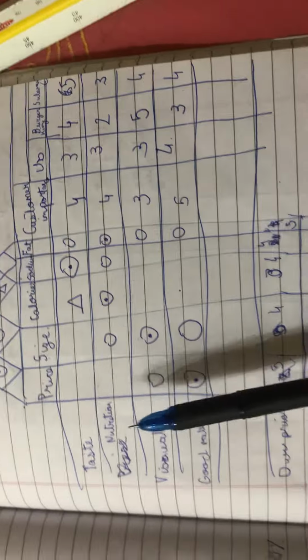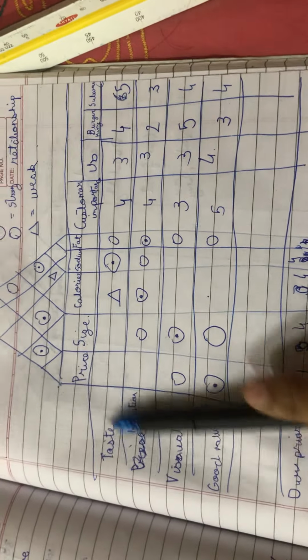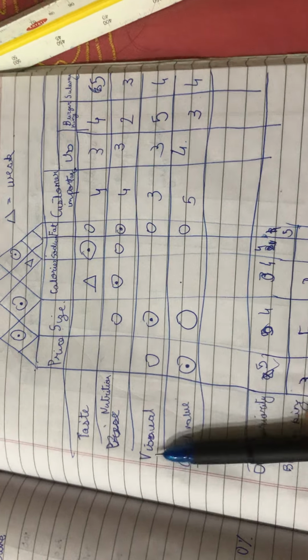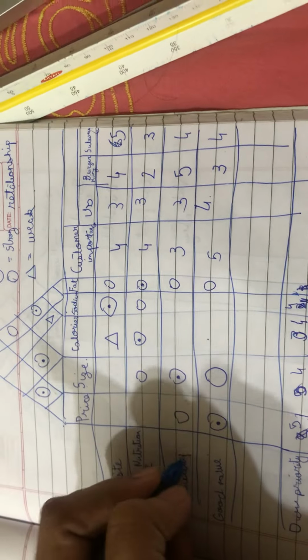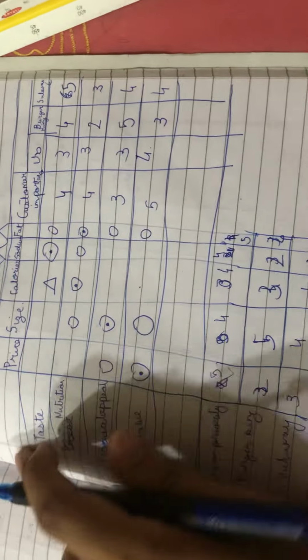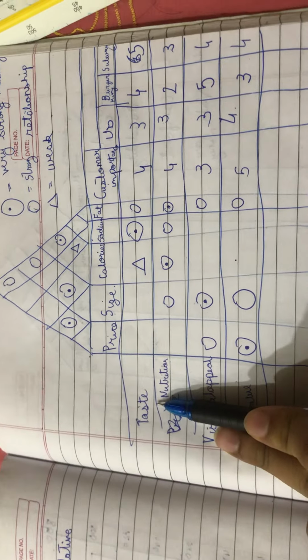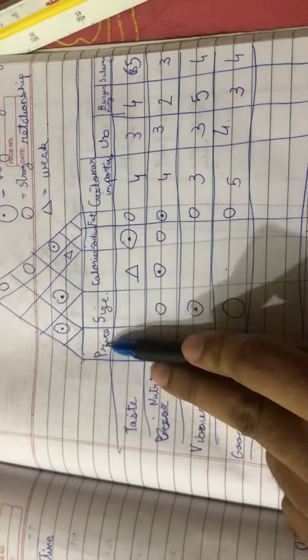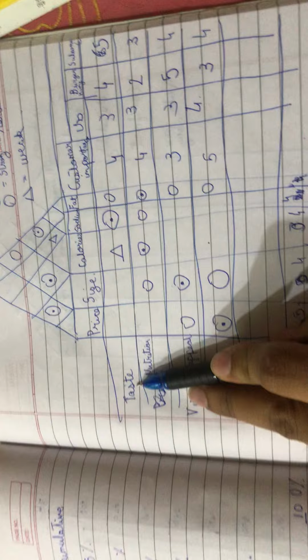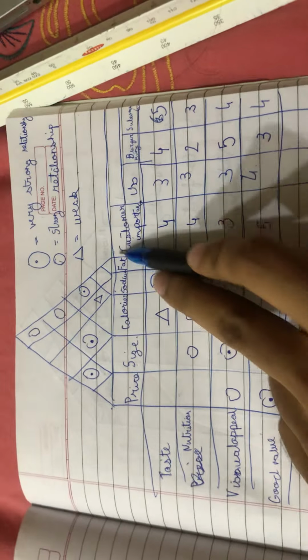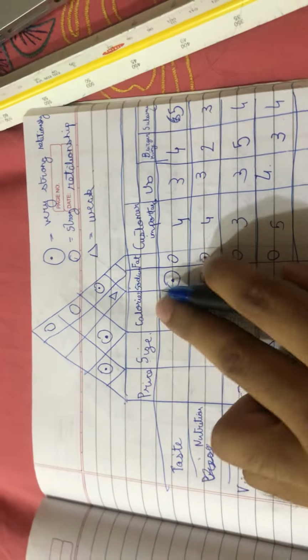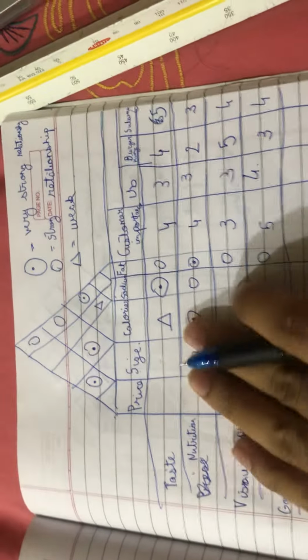What does this mean? Let's take this live example and then we'll do a practical example as well. We have taste, nutrition, good visual appeal, and good value. So these are the 4 customer attributes and these are the 5 technical features. Now taste, when we compare taste to price, does price affect taste? Absolutely not. Does size affect taste? You might say probably. So you can put a triangle here. You can say that I don't think so, so I have left it.